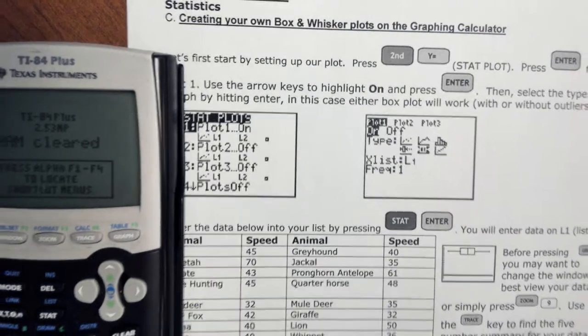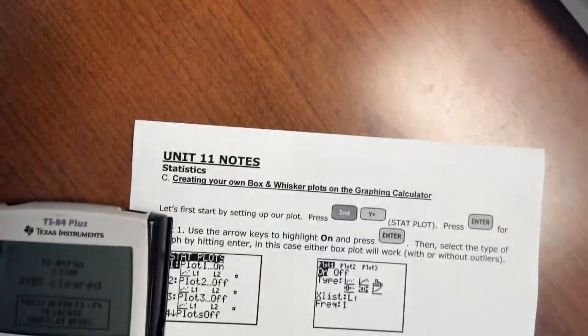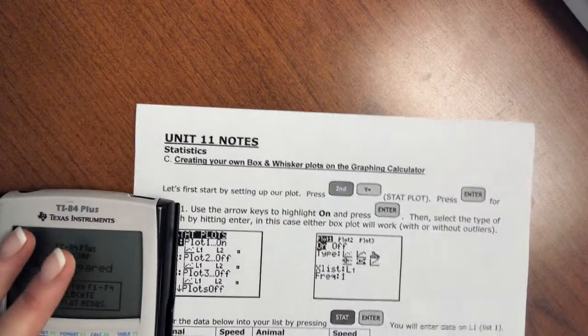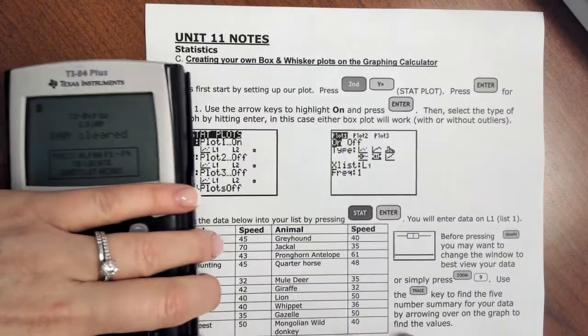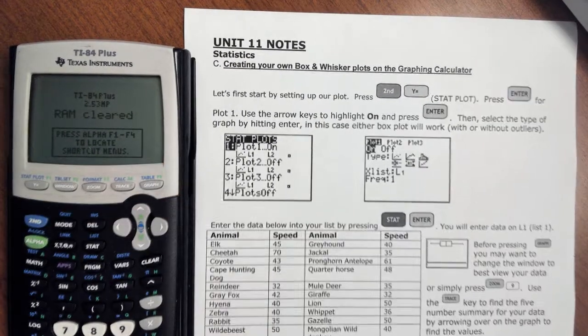Come on. Oh, that was maybe way too much. Let's try that again, shall we? That was a little too much. All right, so here we are. I want to be able to see all of this at once.